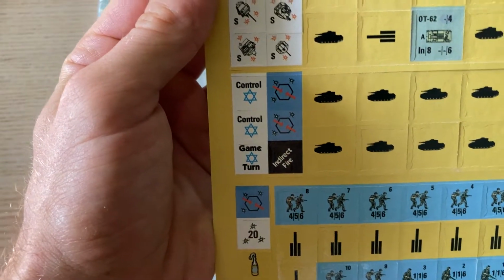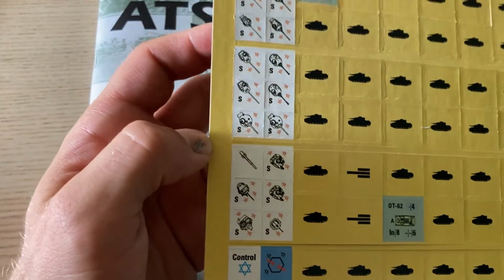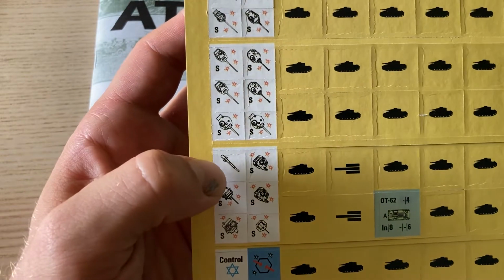You've got control markers for Arabs and Israelis, which is cool. I like that. Get a little bit of chrome. And you have some turrets, quote turrets, because they're not actually turrets. That's a cannon.